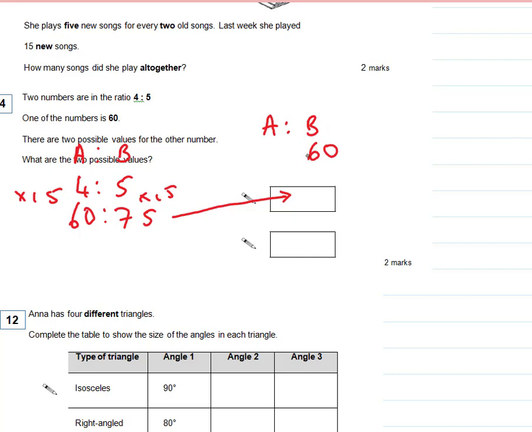Okay, so let me just delete this and write it properly. I'm just going to rewrite the ratios again. So we know it's 4 to 5. Now this one we know is 60. What number turns 5 into 60? And the answer is 12. So 12 times 5, so 5 times 12 is 60.